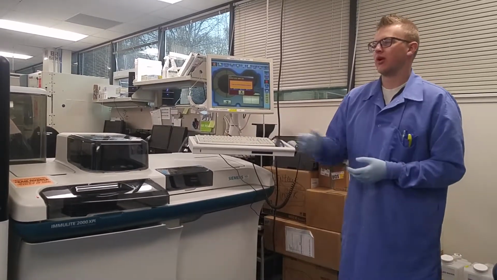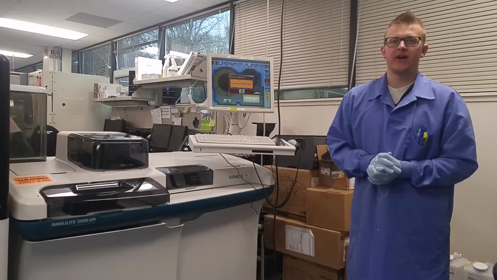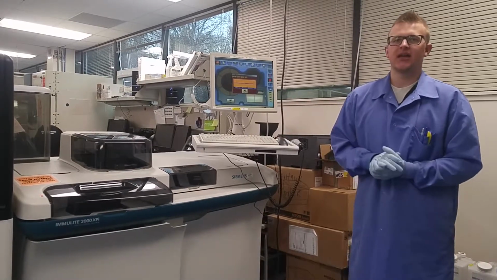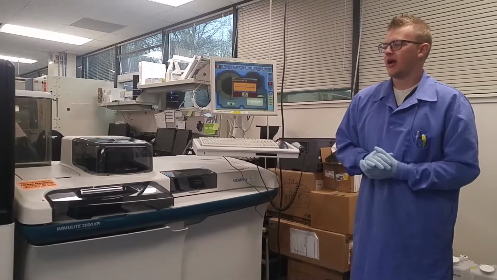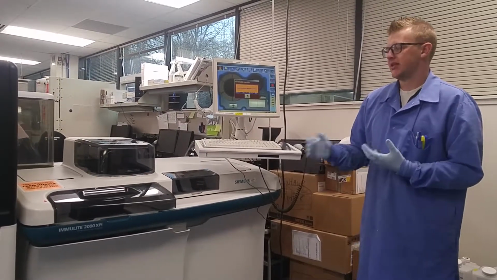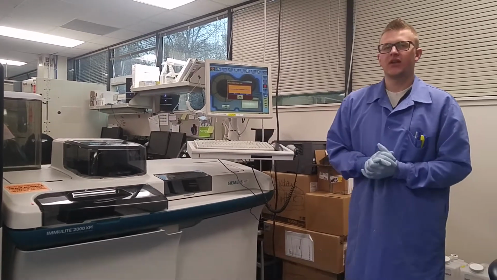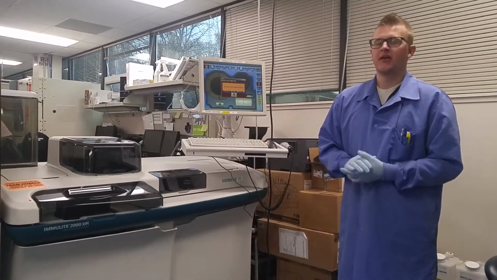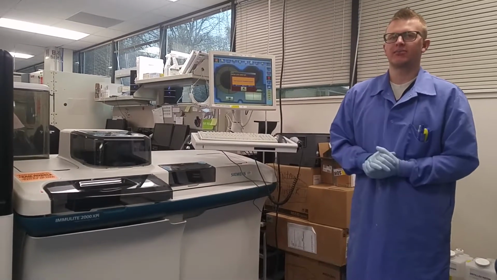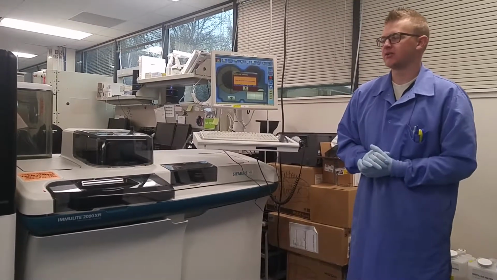And then we're going to run one set of controls just to verify that nothing is going to interfere with patient testing. In this case, we're going to use our adrenocorticotropic hormone levels 1, 2, and 3. We chose this QC specifically because it has to pipette twice, so it's the most involved as far as the pipetting process goes.